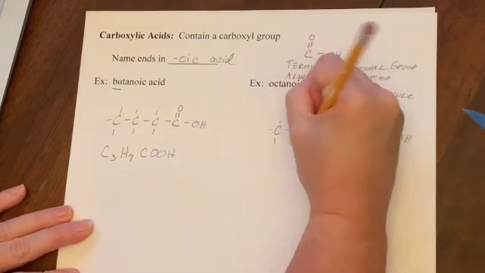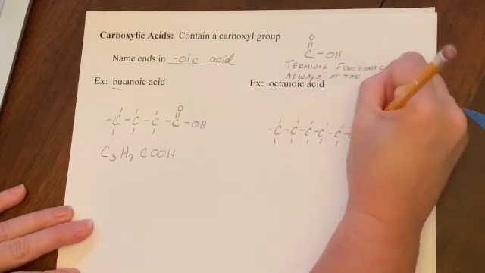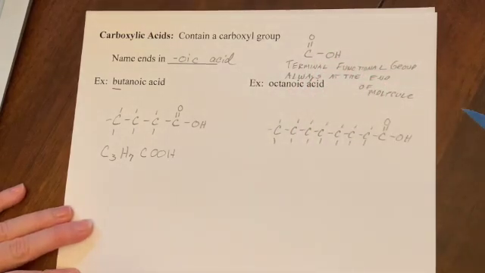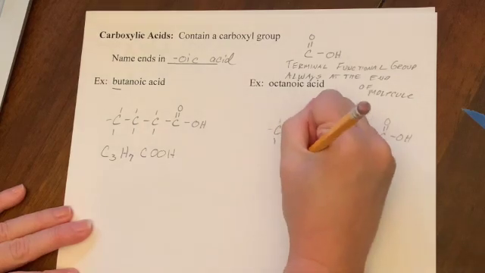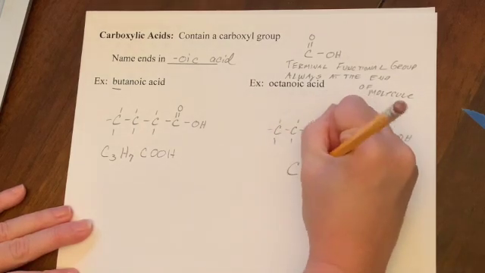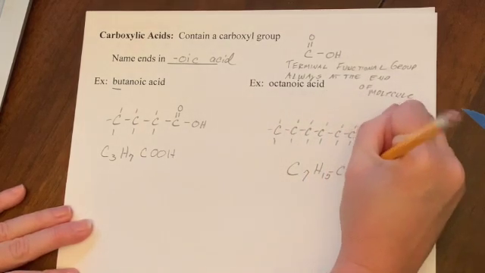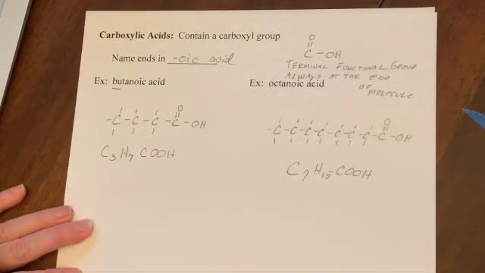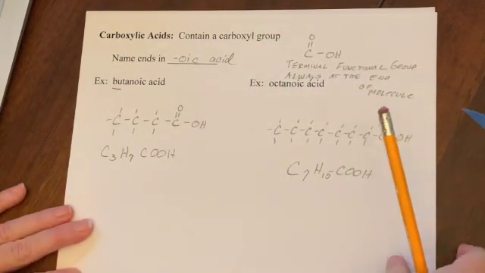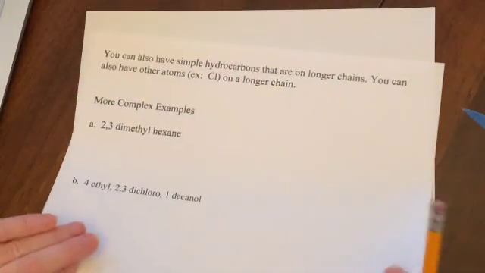And then giving all my carbons their hydrogens. You can see why we take shortcuts for this, because it can take so long. All right. And then this one would be C7H15COOH. Okay.